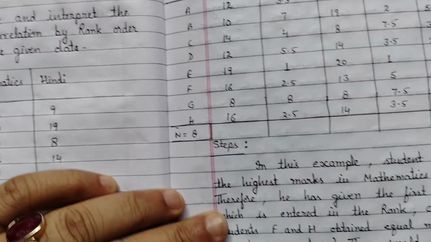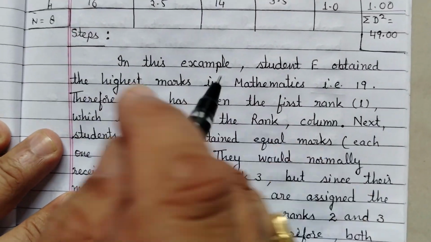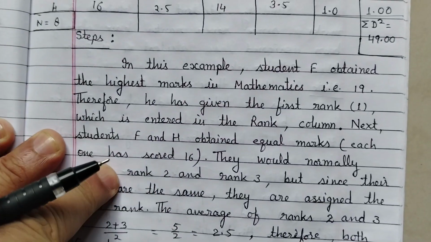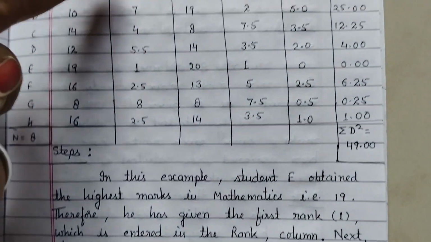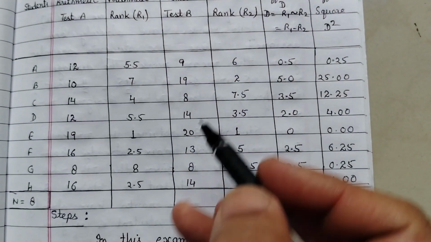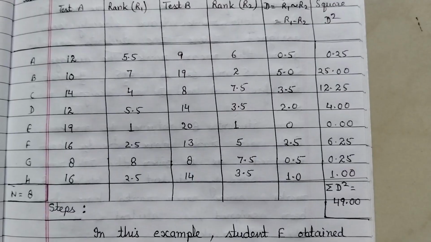First we will discuss the steps involved. Again I am repeating the steps I have discussed verbally, through which I have prepared the columns rank 1 and rank 2. So now these steps are written.